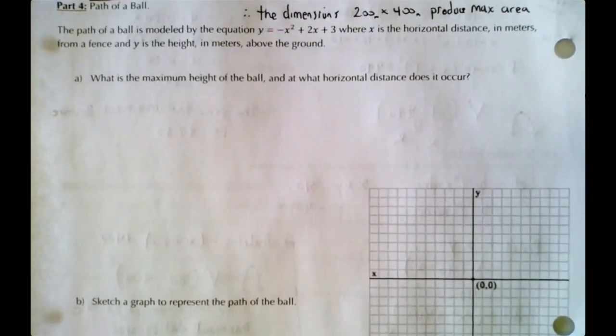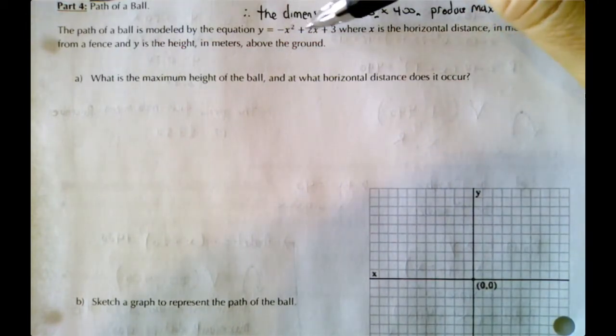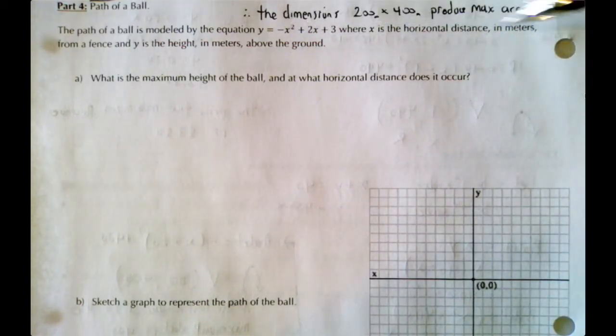Path of a ball. The path of a ball is modeled by the equation y equals negative x squared plus 2x plus 3, where x is the horizontal distance in meters from a fence, and y is the maximum height above the ground. What is the maximum height of the ball, and at what horizontal distance does it occur? It's just asking you for the vertex. So let's find the vertex.